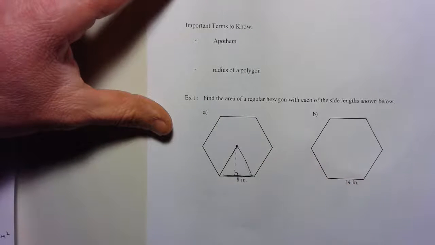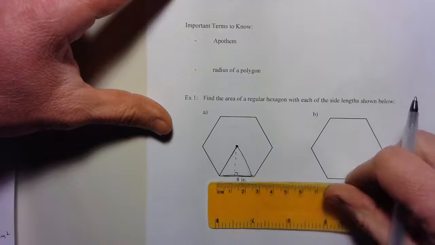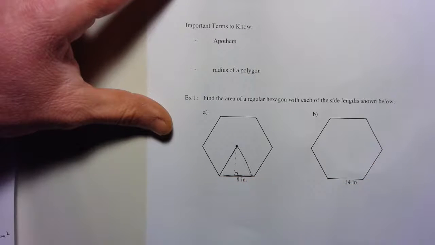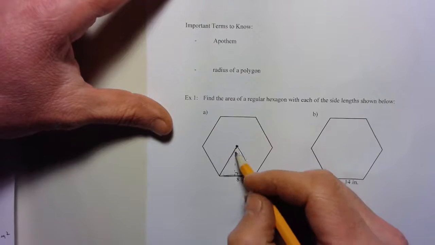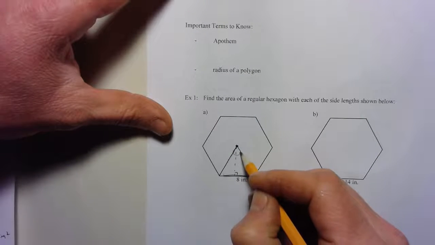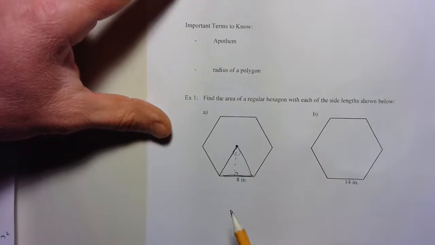For this one, you might say, oh, it's 8 inches, but it's not. We can't actually use our ruler for these, so we're done using the ruler. So here's what we're going to do. I have my triangle. The key thing we need to do is find the measure of this angle up here. And one may say, how do you find the measure of that angle?